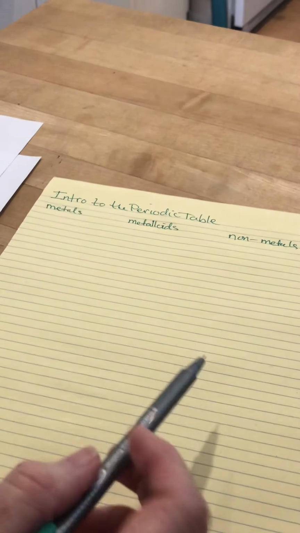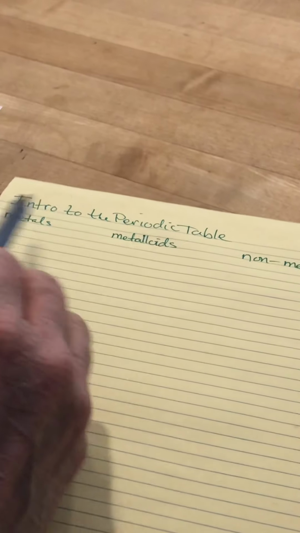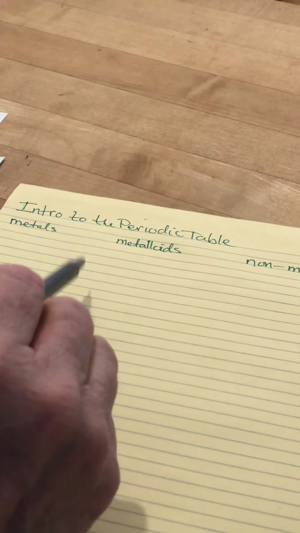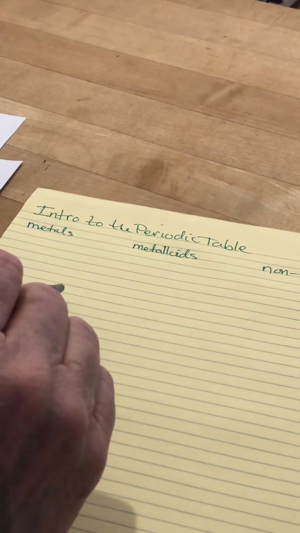So the end of chapter 1 is a really brief introduction to the periodic table. You'll always have a periodic table available for your tests. I'm not going to ask you to memorize it.